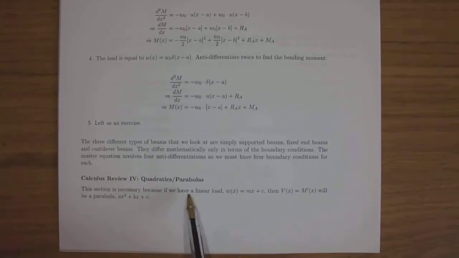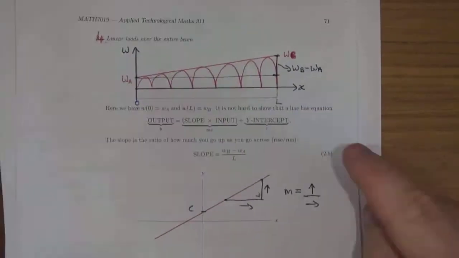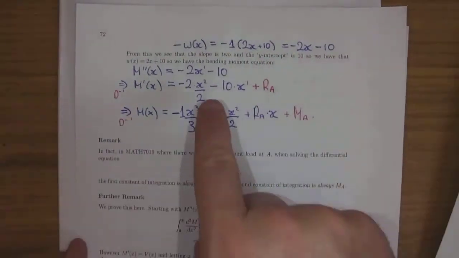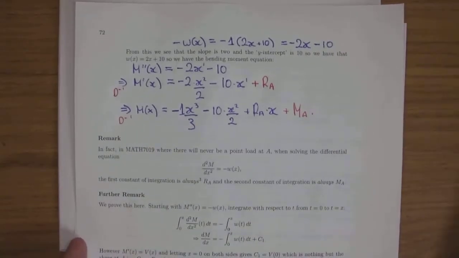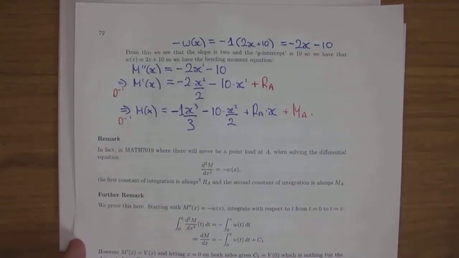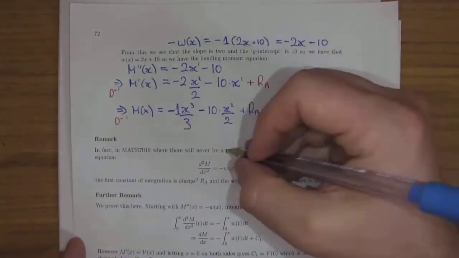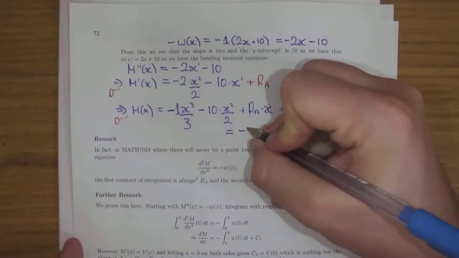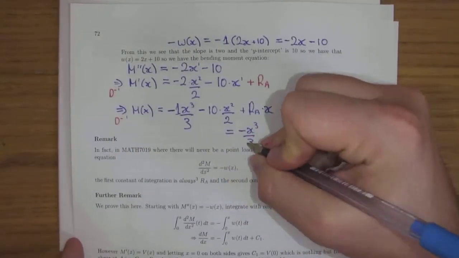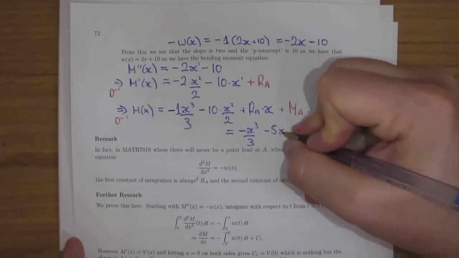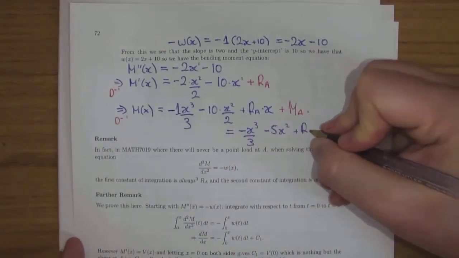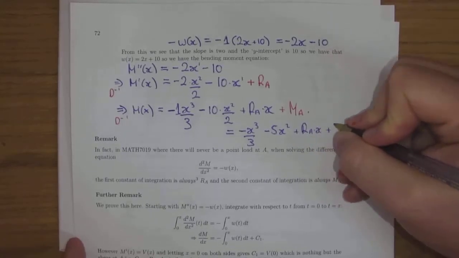This section is necessary because if you have a linear load, let's see what happens when we antidifferentiate it twice. Actually, we might go back to page 72, the previous page, and tidy this up. It's a little bit messy. So let's do minus x cubed over 3, minus 10 divided by 2 is minus 5x squared, plus RA times x plus MA.